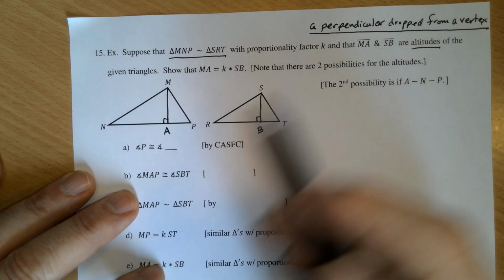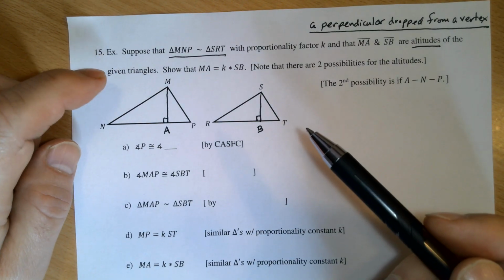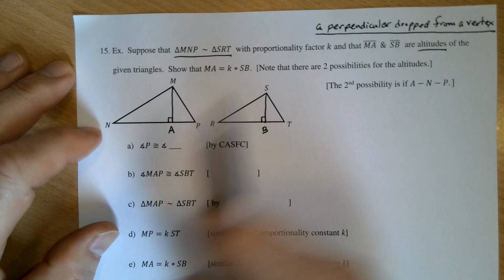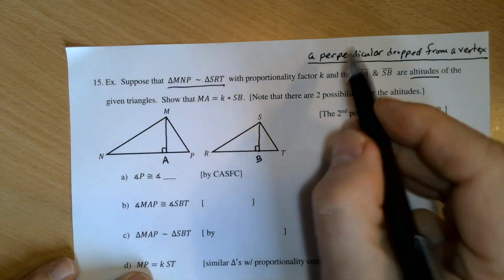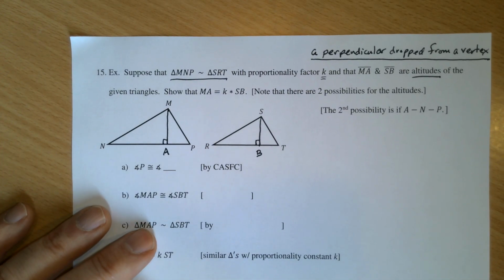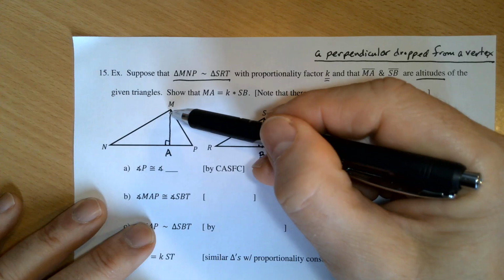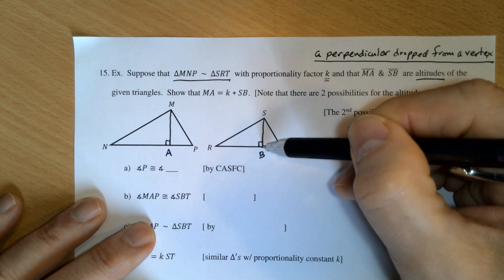So all we're going to show in all of this, I know that this side, NP is K times this side. NP is K times RT, and so on, because we're given that the proportionality constant or proportionality factor is K. All we're going to show is that this altitude is K times this altitude.